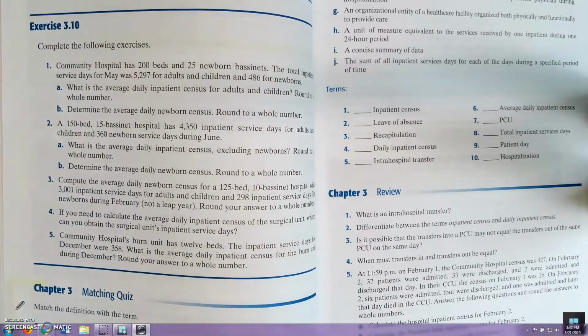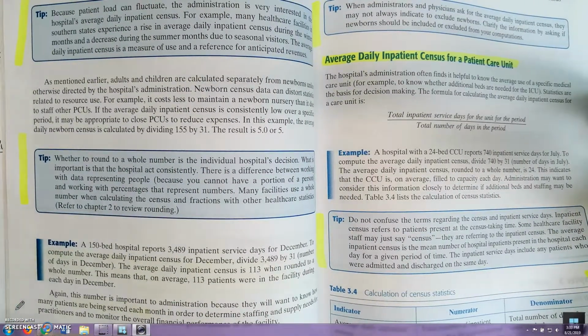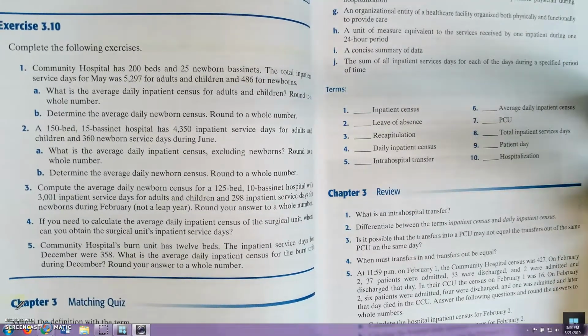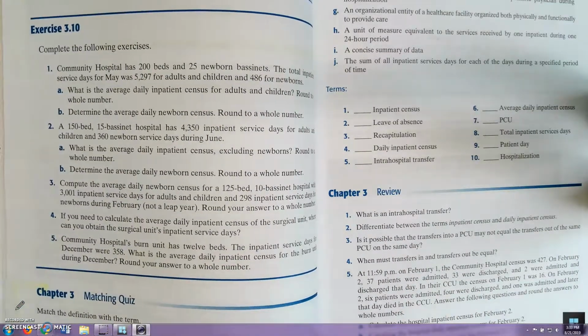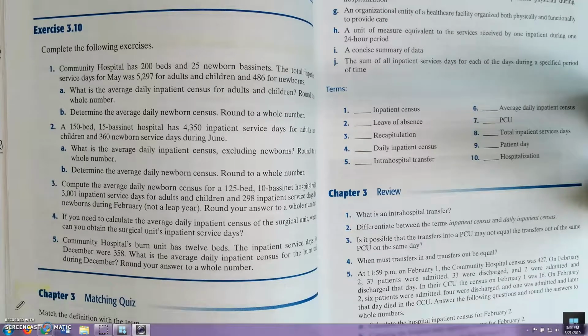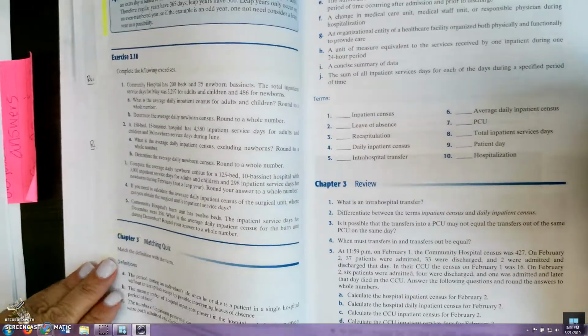Okay guys, I've skipped ahead to exercise 3.10 because in the previous pages, on page 46 and page 47, you are talking about your first formula. If you remember from the other video, we are calculating average daily inpatient census. That is a formula given to you to calculate for adults and children, and then separately for newborns. And exercise 3.10 goes over how to calculate that particular problem.